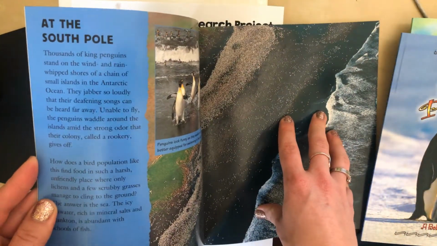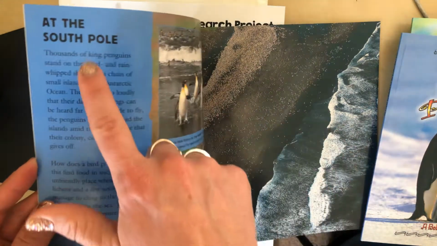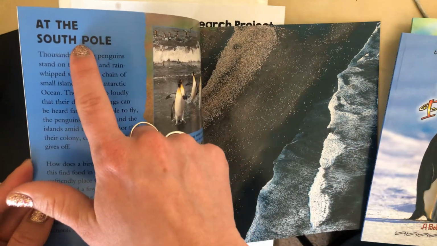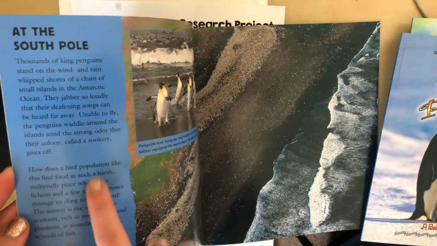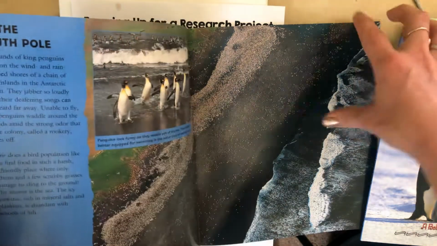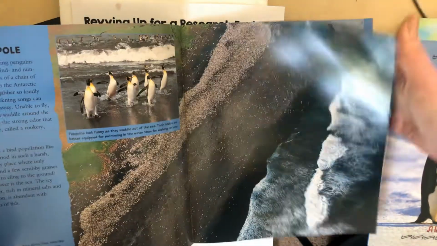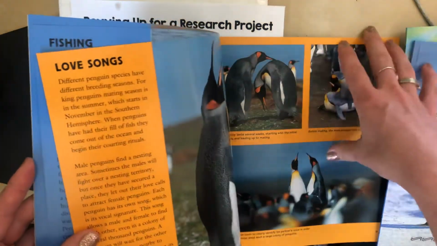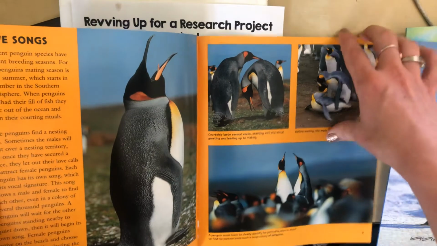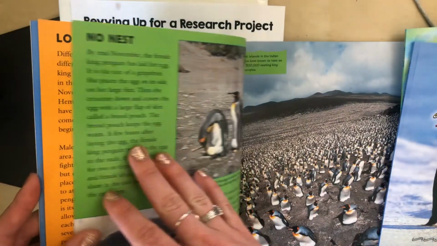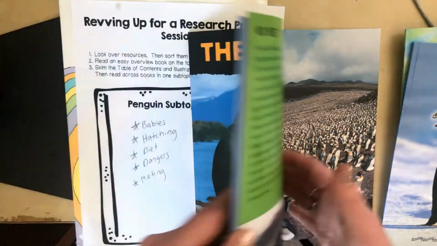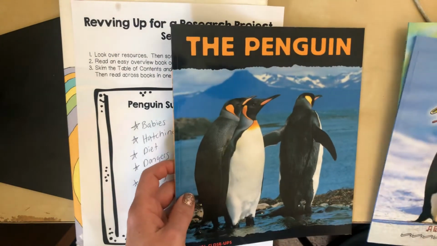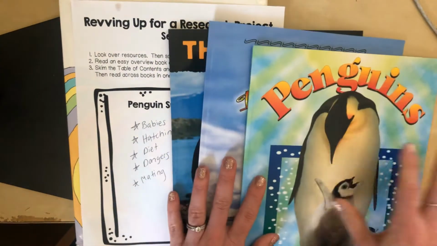Think. I can skim through my text looking at my subheadings. My subheadings will help me figure out what the book is about. So at the South Pole, so again, they're talking about geographic location, fishing champions, so how they eat, love songs, another part about how they mate, no nest, so again, getting into eggs. So I am starting to see many subtopics that are similar amongst my three books.